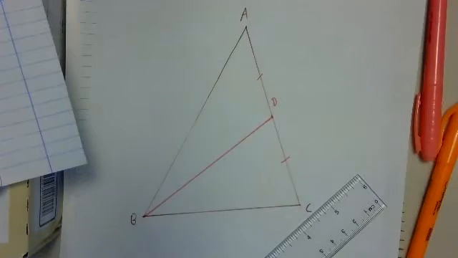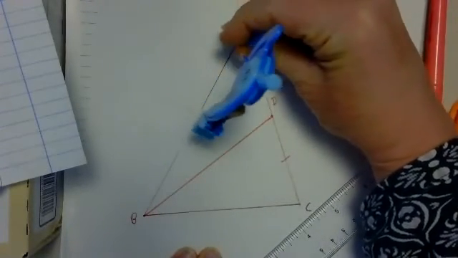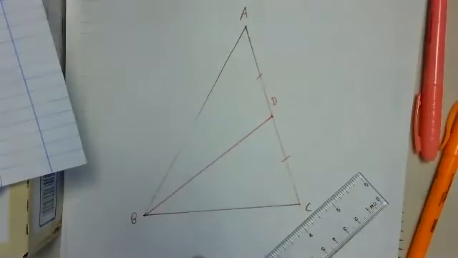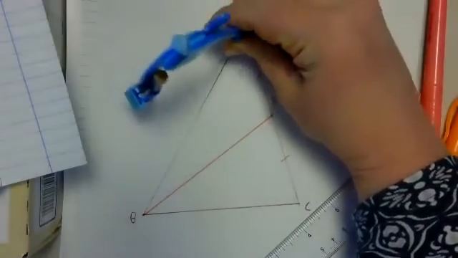So now I'll do the same thing on side BD. Except that I didn't leave my compass wide enough, so I'm going to fix that, because that is a thing that one has to do.